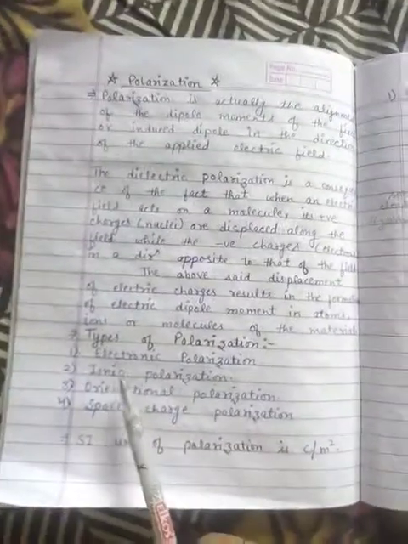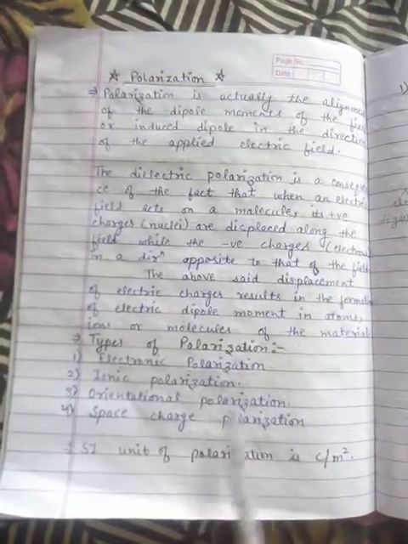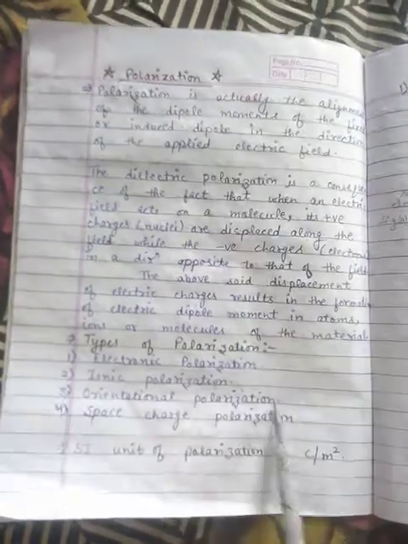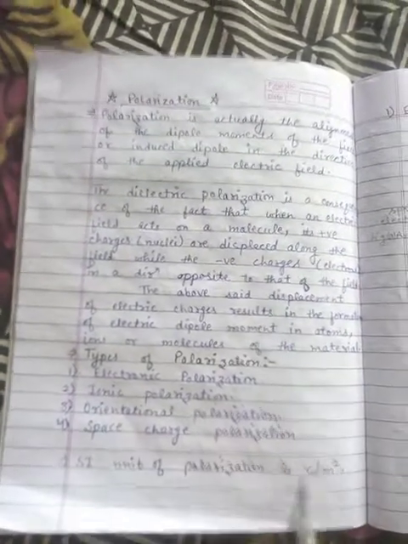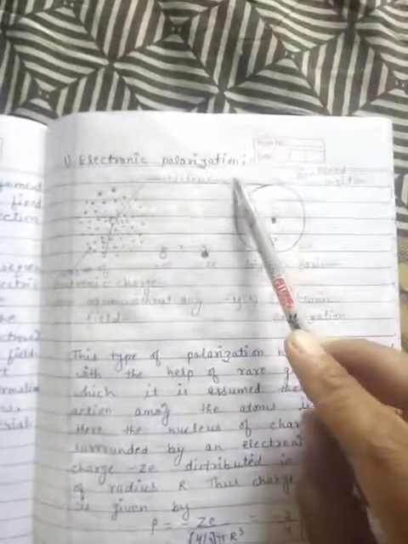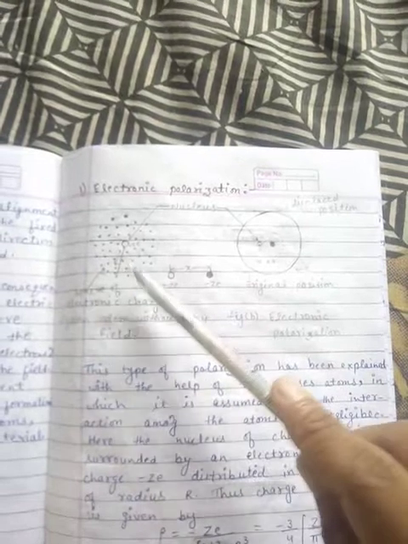Then we discuss the types of polarization: electronic polarization, ionic polarization, orientational polarization, and space charge polarization. Then we say the SI unit of polarization is coulomb per meter square. First of all, electronic polarization. Electronic polarization is shown in this figure.